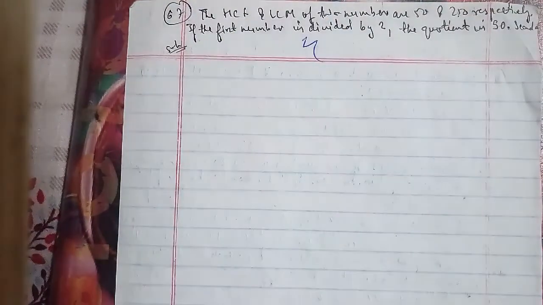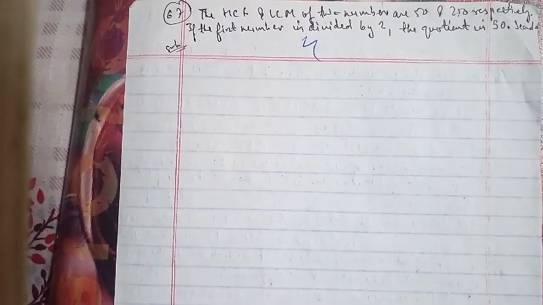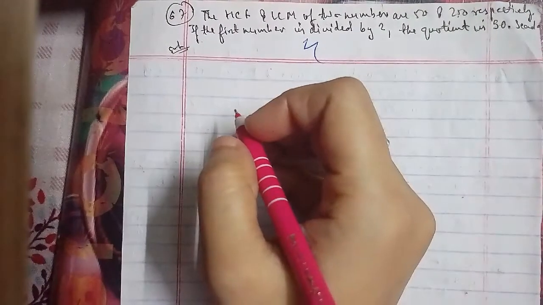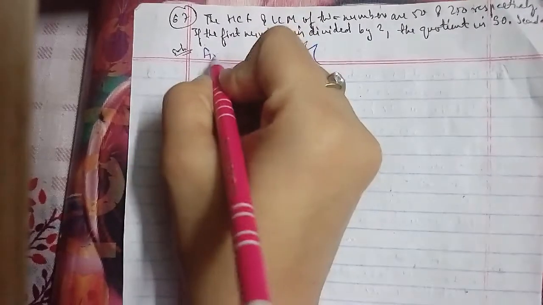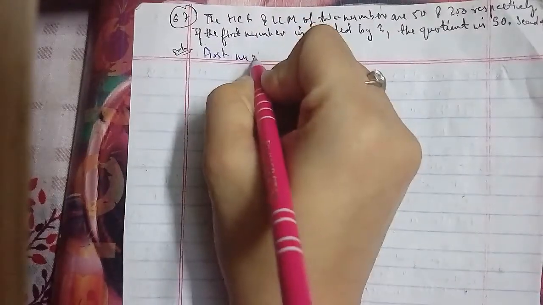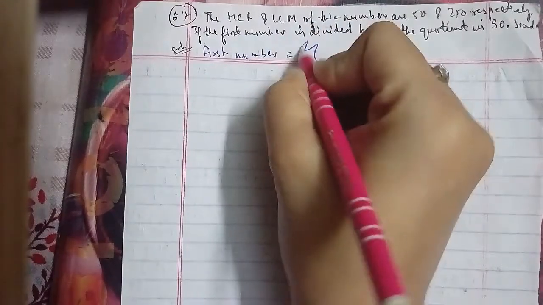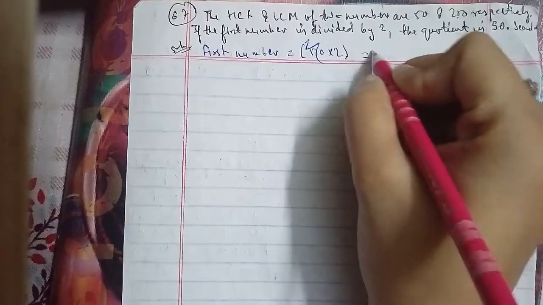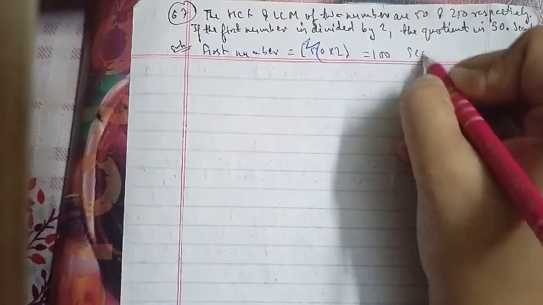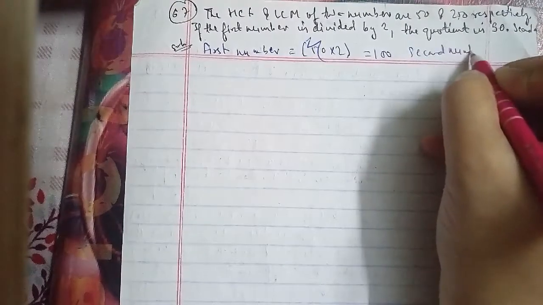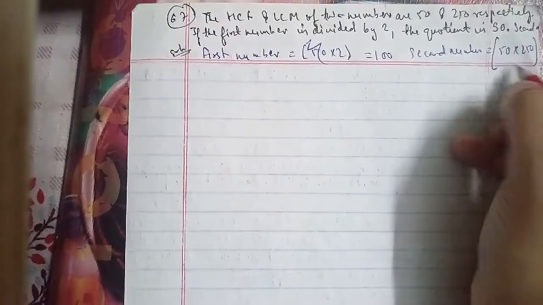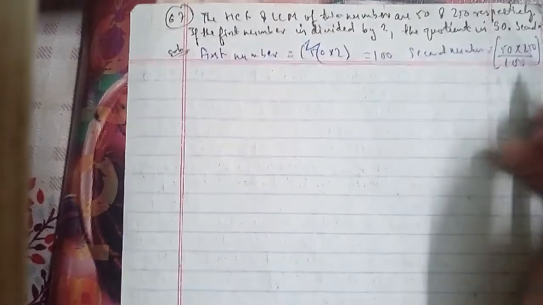So for that we have the first number equals 50 into 2, which equals 100. So second number equals 50 into 250 upon 100. So we'll cancel out the 0 here as well. So 25 fives is the answer, that is 125. That will be the right answer for the question.